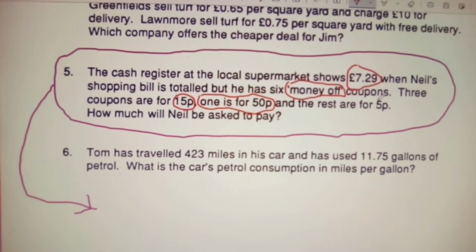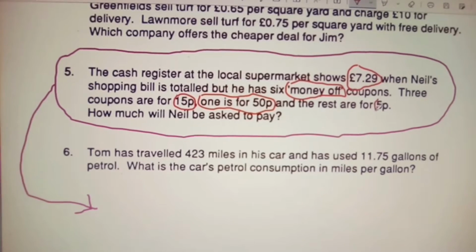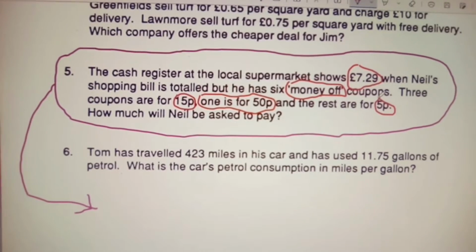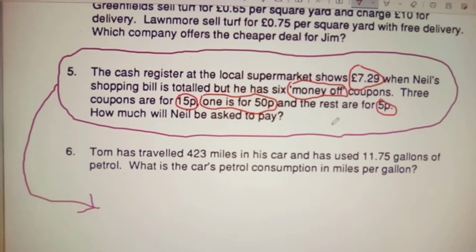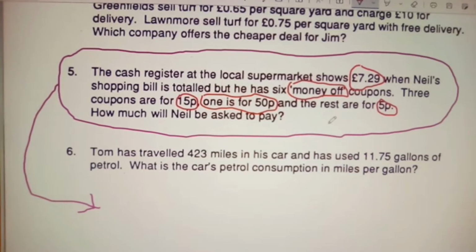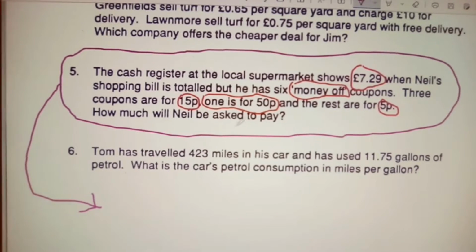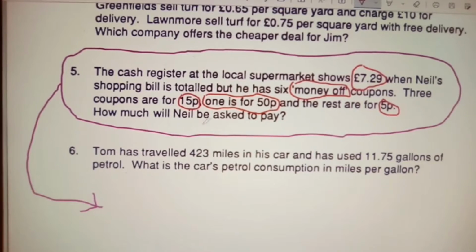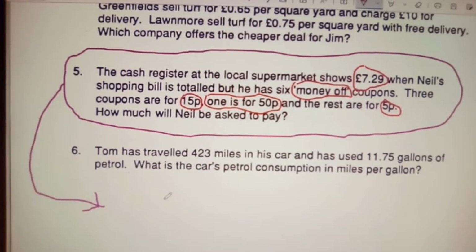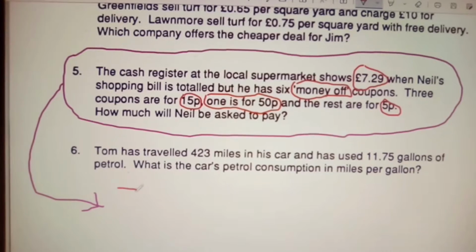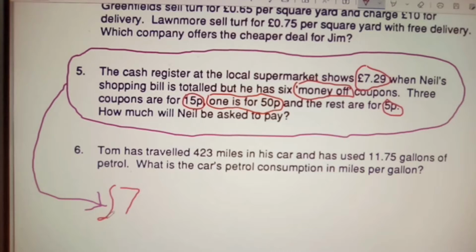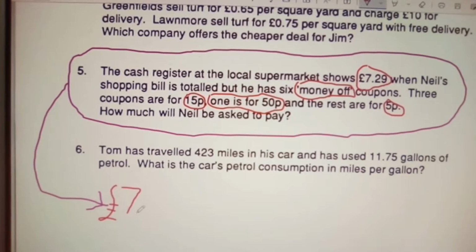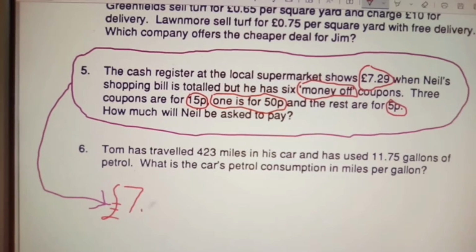And the rest are for 5p. And that is our 5p down here. How much will Neil be asked to pay? Okay, so let's start with what we have. £7 and 29p.